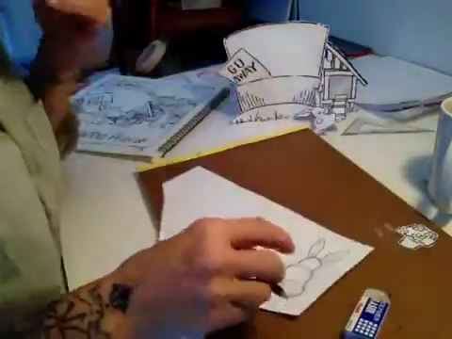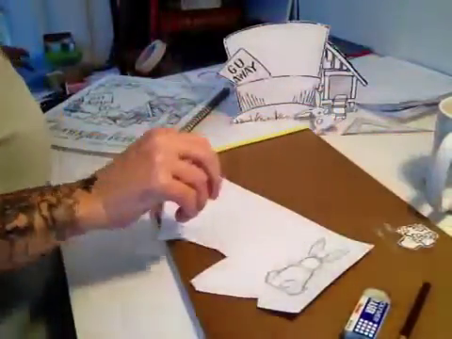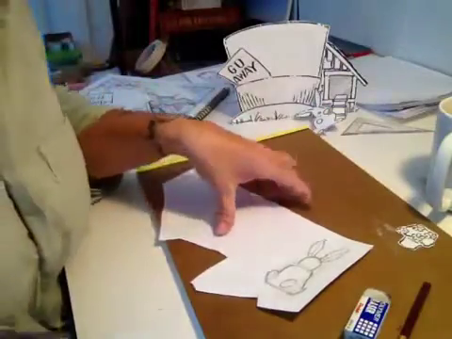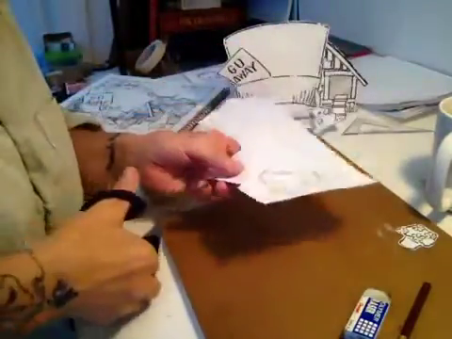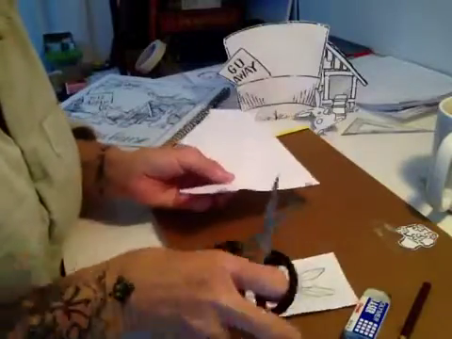Okay. I want to draw another bunny. Let me cut this out. What did I do with my scissors? There you go. I can't find my yellow pencil, and I've misplaced my blue scissors. Probably moved them to another room for a bit.